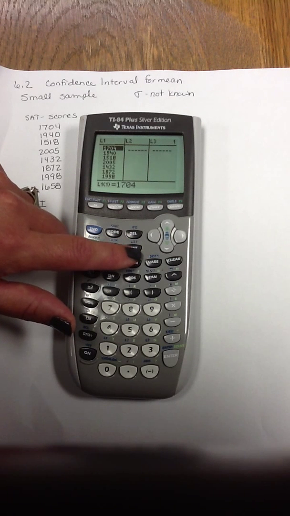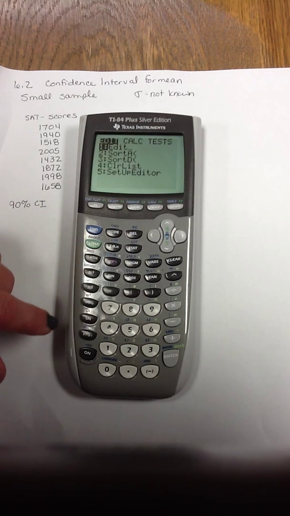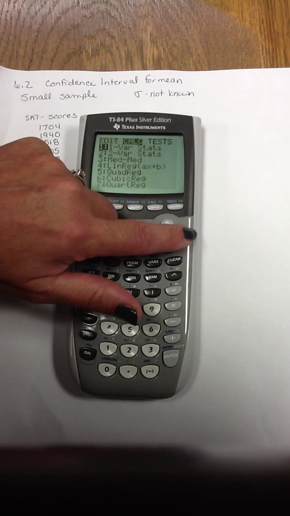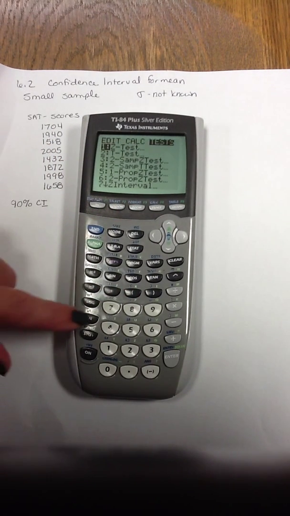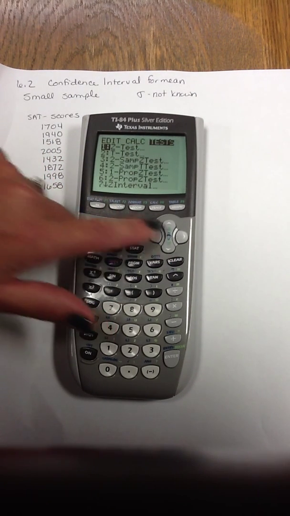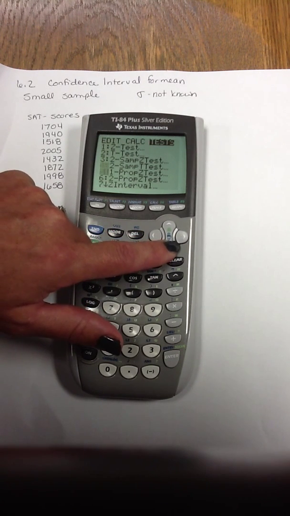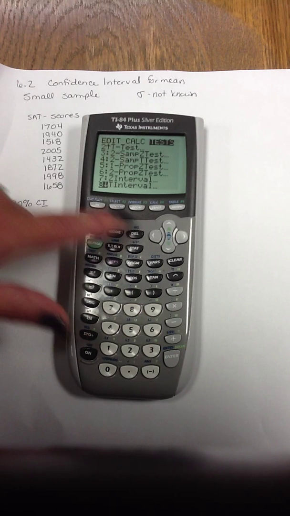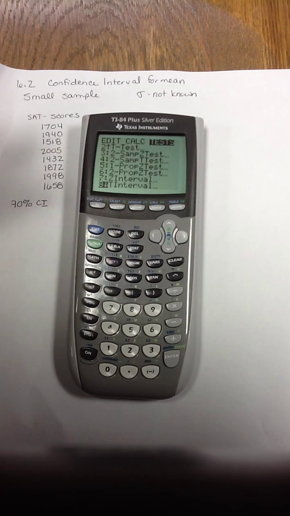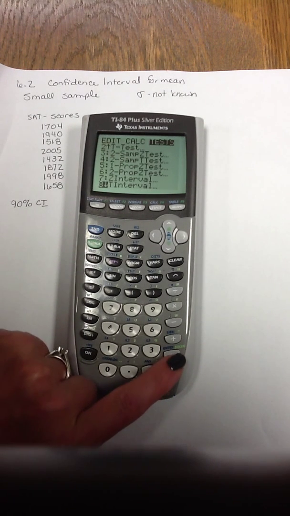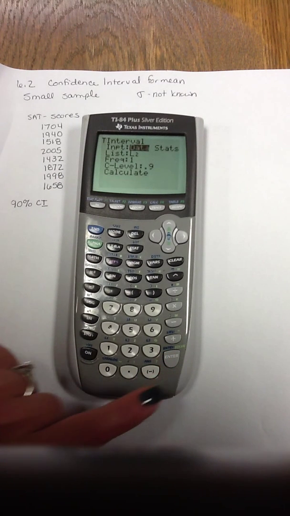What I'm going to do next is hit Stat, and I'm going to go over to Tests, and I'm going to arrow down. Notice by the number 7 there's a down arrow. That means there's more below it. And the next one down, number 8, is the T Interval, and that's the one I want to choose.